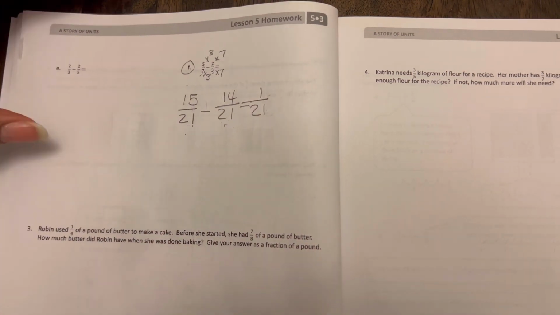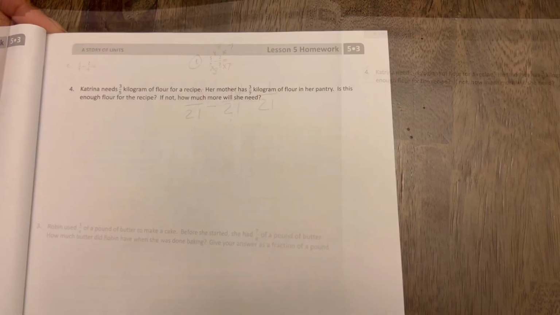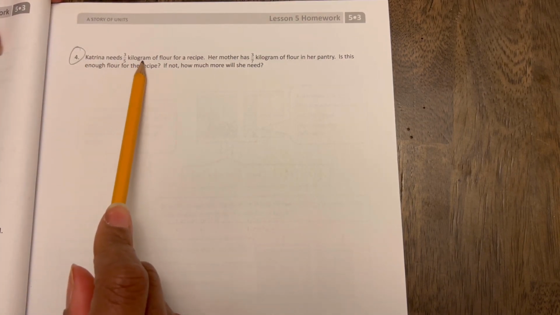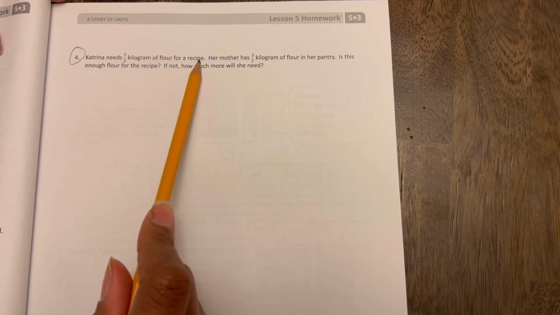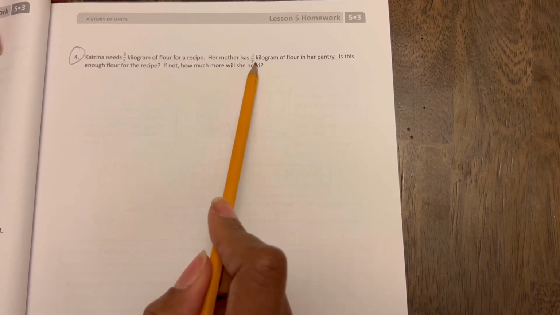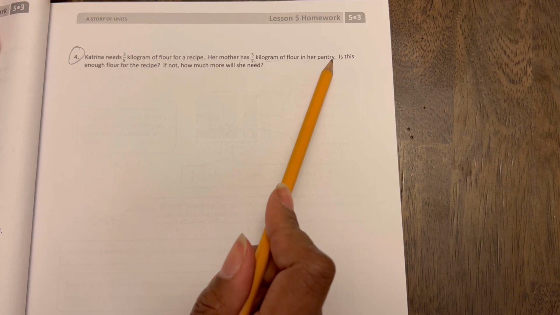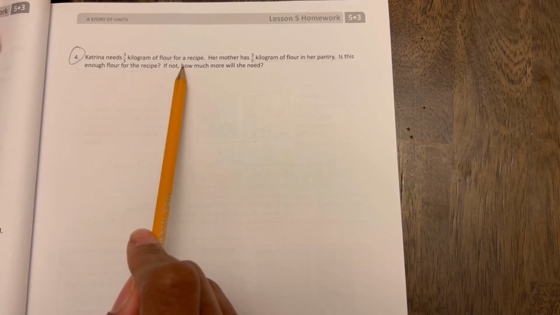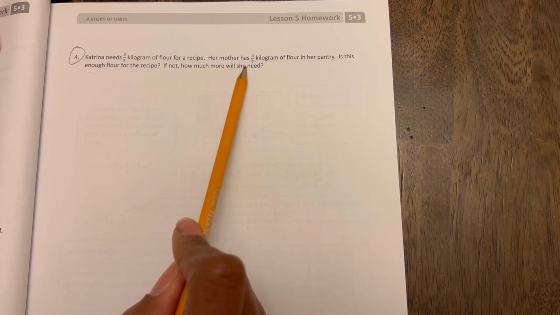All right, let me help you with at least one of these word problems. Skip to 4. Students, you are still responsible for doing the other problems. So Katrina needs 3/5 kilograms of flour for a recipe. Her mom has 3/7 kilograms of flour in the pantry. Is this enough flour for the recipe? If not, how much more will she need?